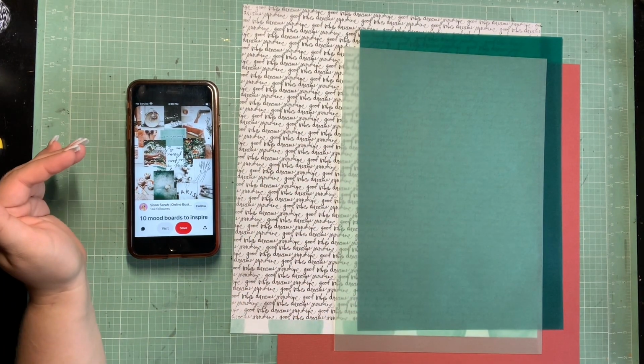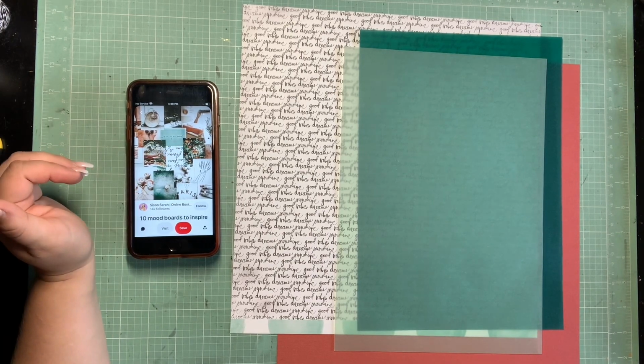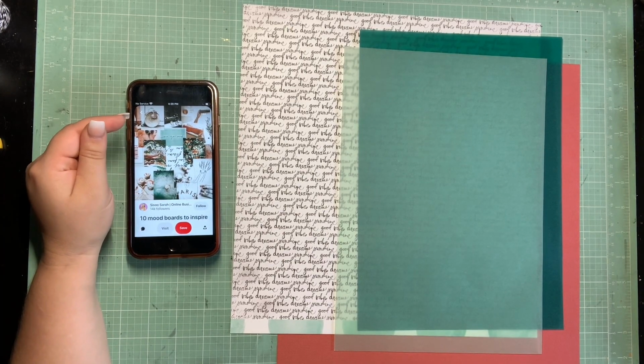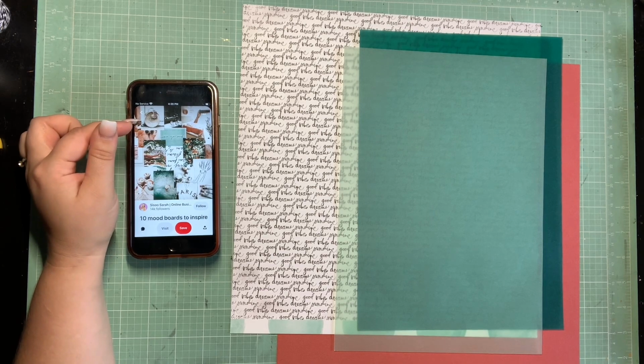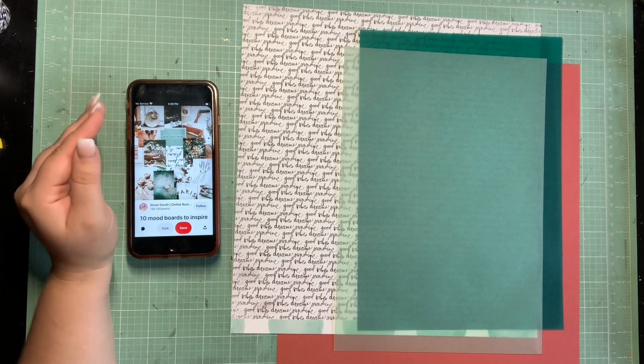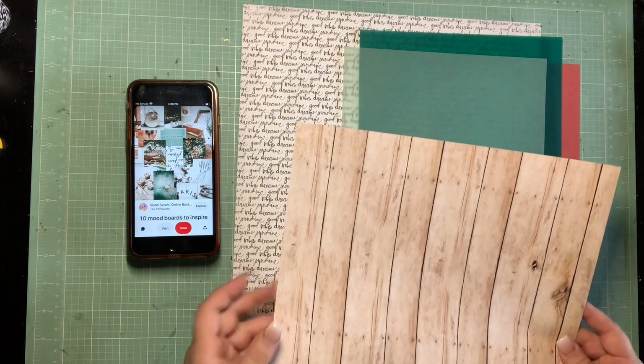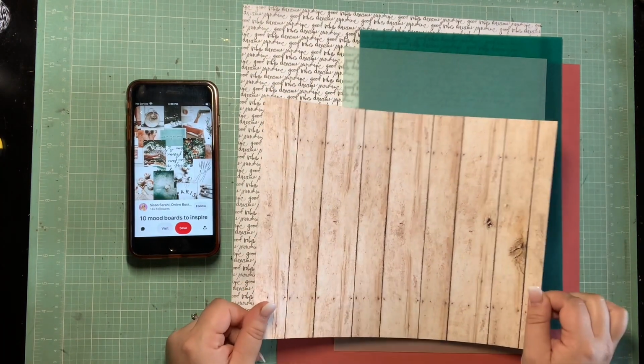There is kind of a bed on a wooden platform. There's this woven bag over here that has a twine basket look, but this is giving me wood grain vibes. So I did just go through my stash. I have a scrap of wood grain. I have several sheets of wood grain.